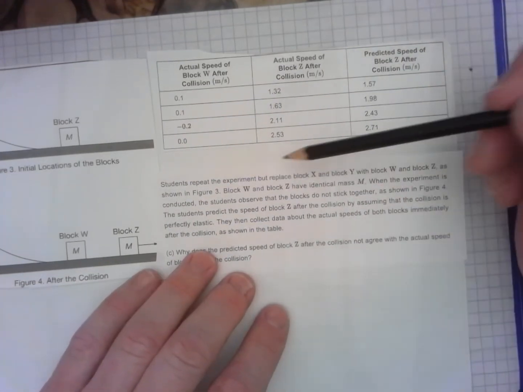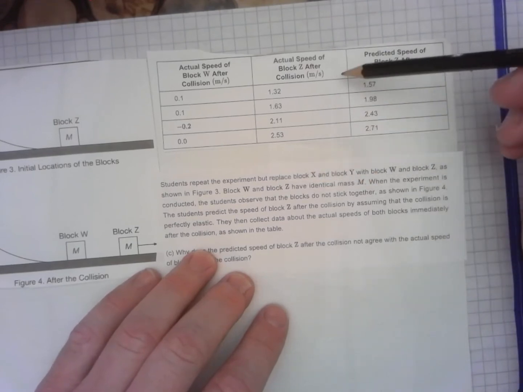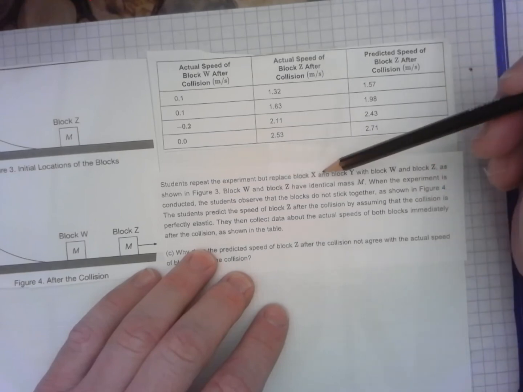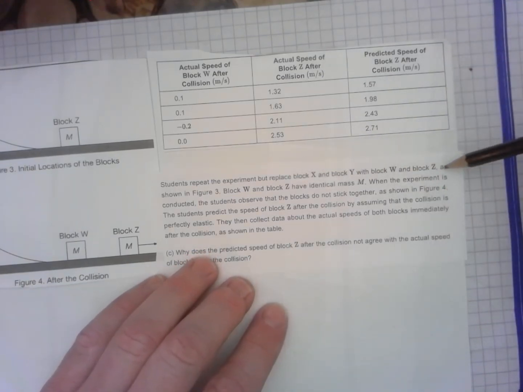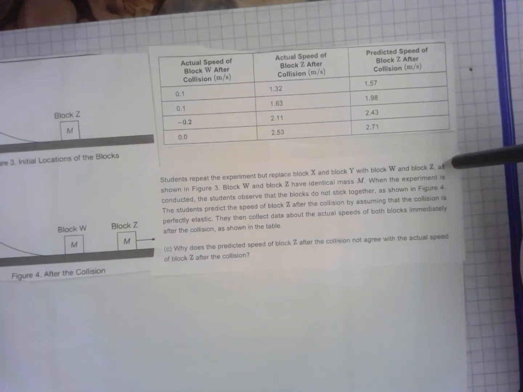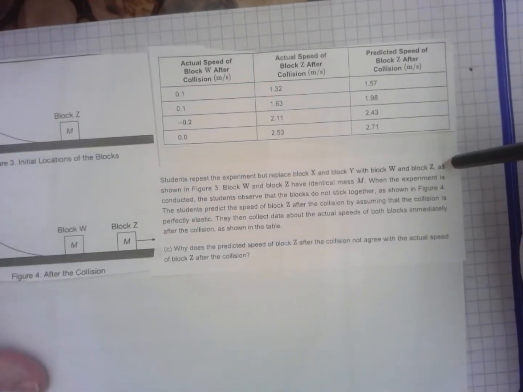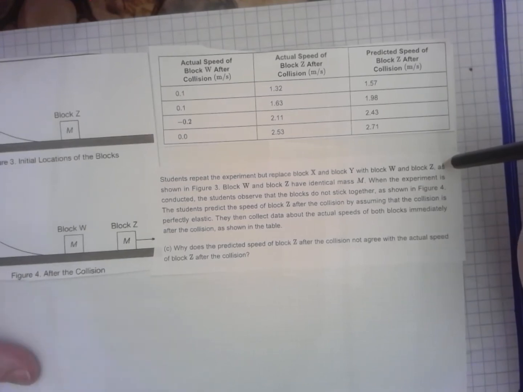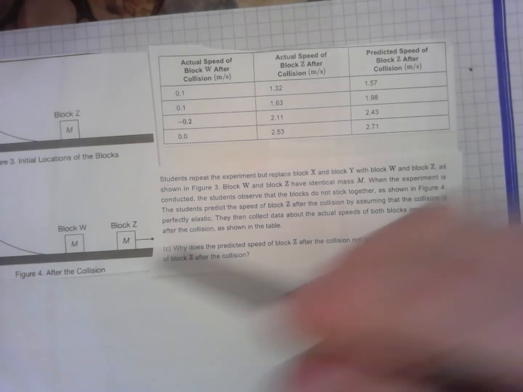Students repeat the experiment, but replace block X and block Y with block W and block Z. Sounds like a Dr. Seuss book, as shown in Figure 3. Block W and block Z have identical mass, mass M. When the experiment is conducted, the students observe that the blocks do not stick together, as shown in Figure 4. Now they bounce off each other.